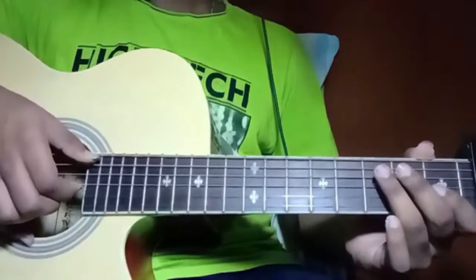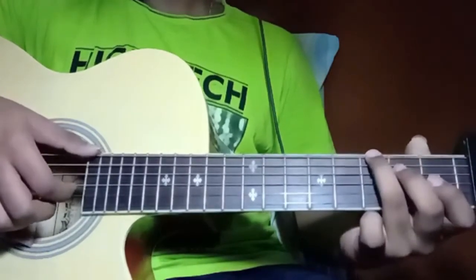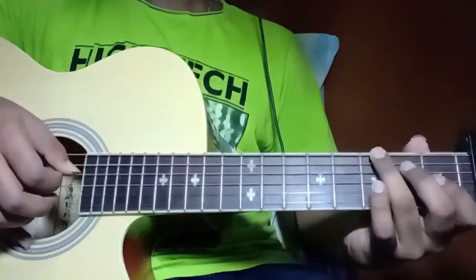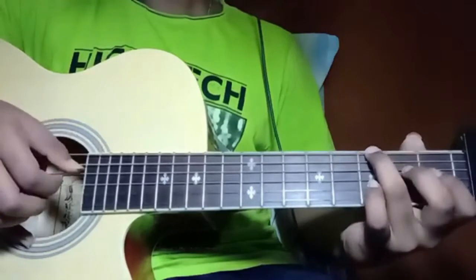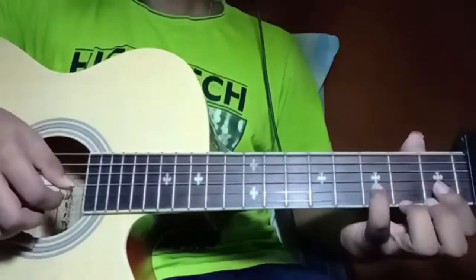Open of the third string and third fret of the top string, pick the both strings together, then third fret of the second string 2 times.